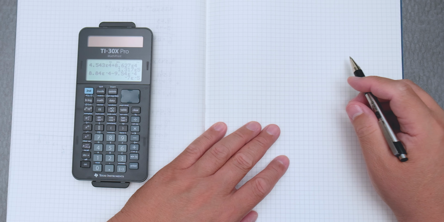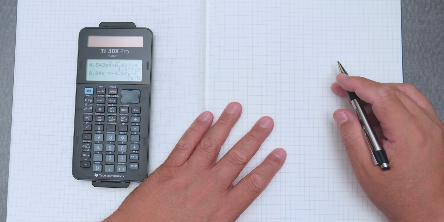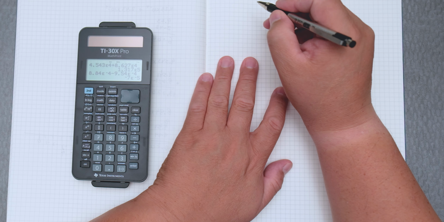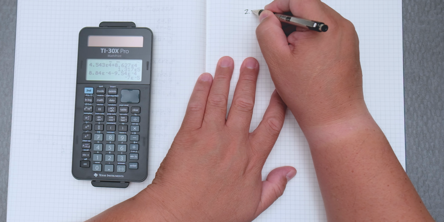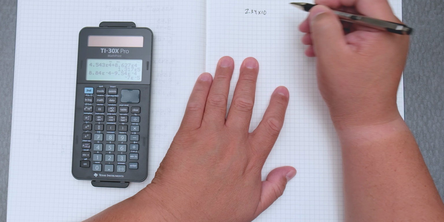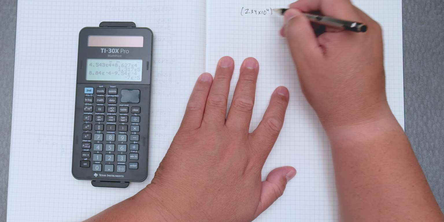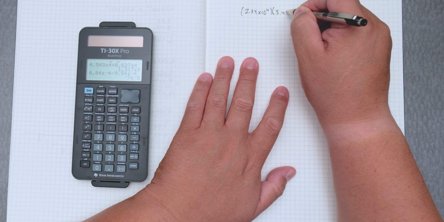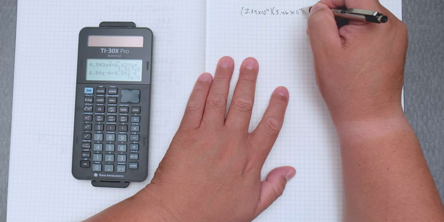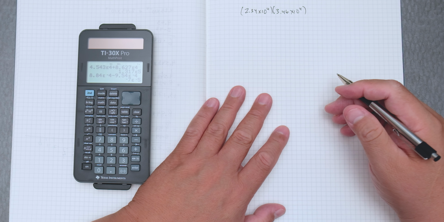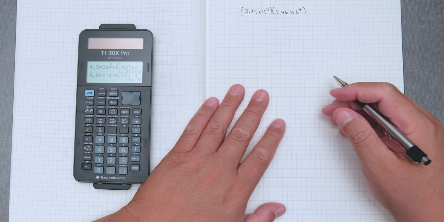Okay, let's multiply and divide scientific notation. Let's say you had 2.34 times 10 to the 4th times 3.46 times 10 to the 4th, right? Ooh, that's a lot of numbers.